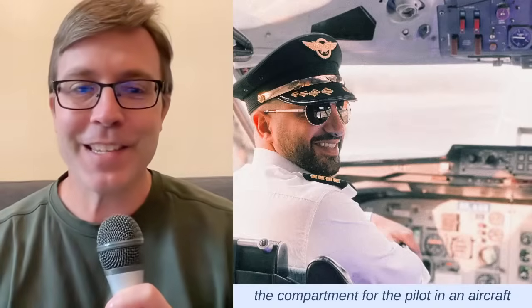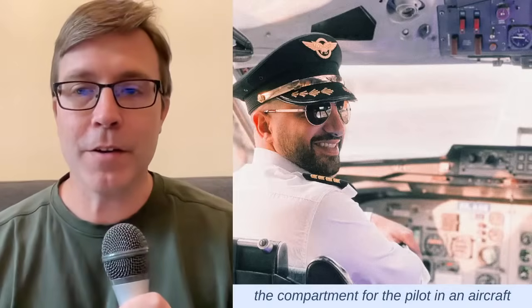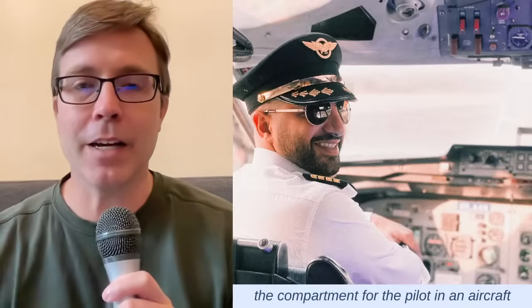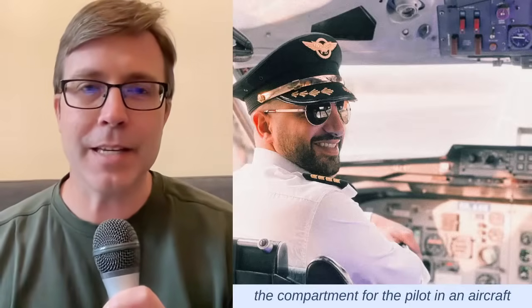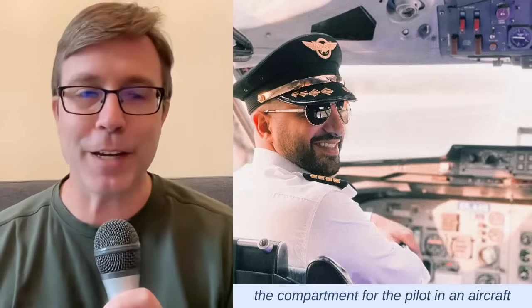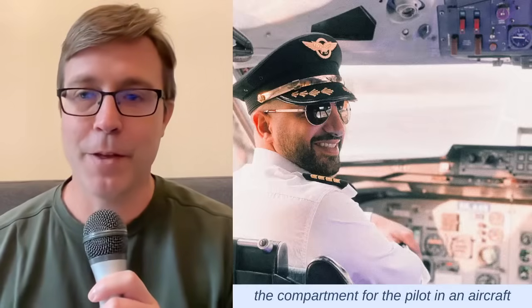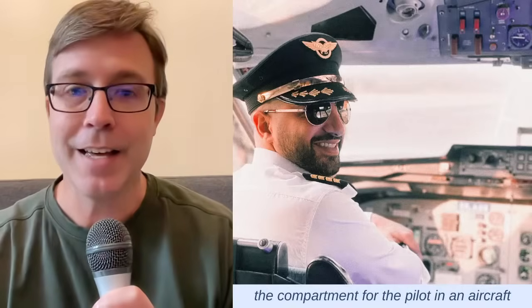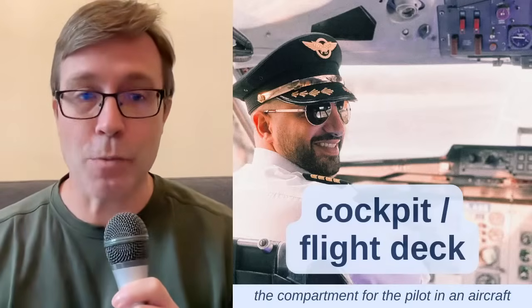This is active learning. So, what would you call the compartment for the pilot in an aircraft? There are actually a couple of different words or phrases that you could use. I think this part we'll start out a little easier, and then it'll get a little more challenging as we go through this. So the compartment for the pilot in an aircraft is called the cockpit. Or you could say flight deck. Either one of those works.